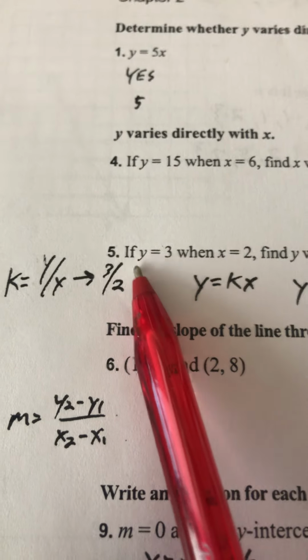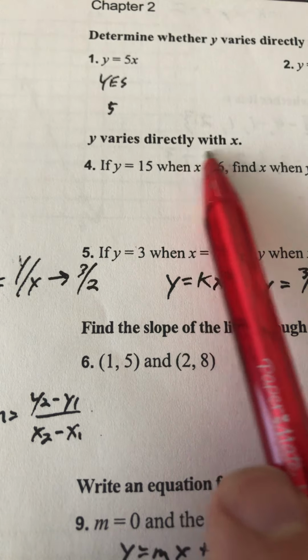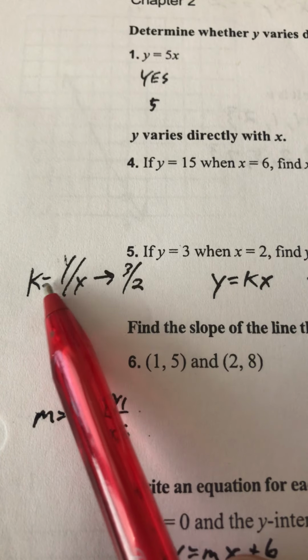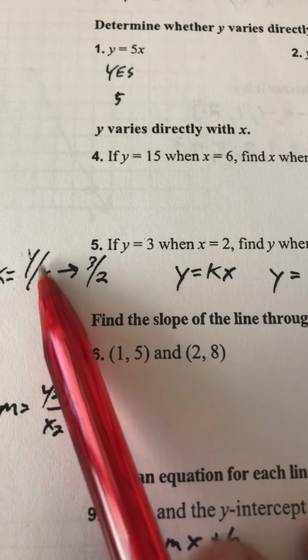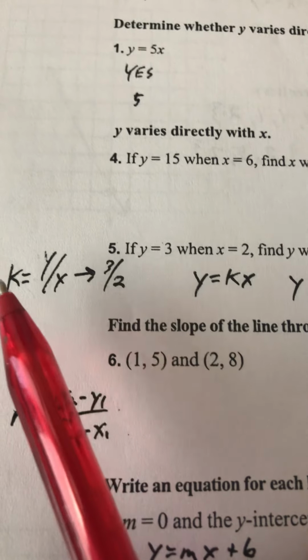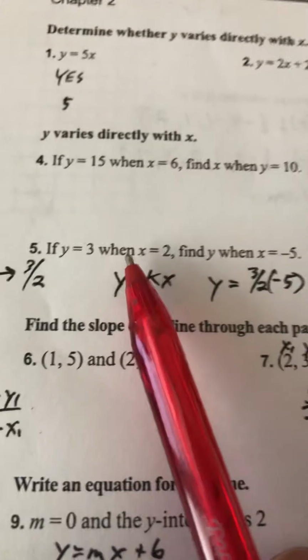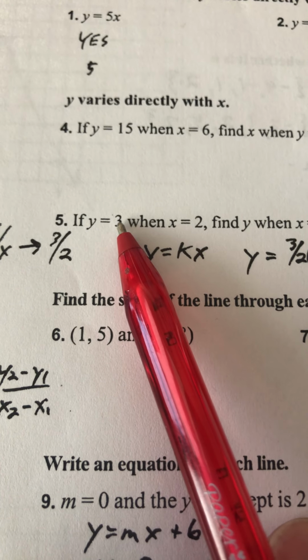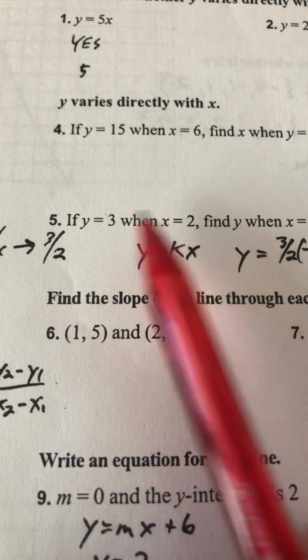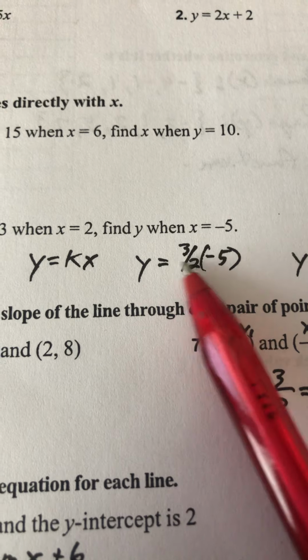5. So y varies directly with x. That means the constant is y divided by x. The k is y divided by x is what I'm trying to say there. So I have 3 divided by 2, y divided by x, and that's my constant of variation.